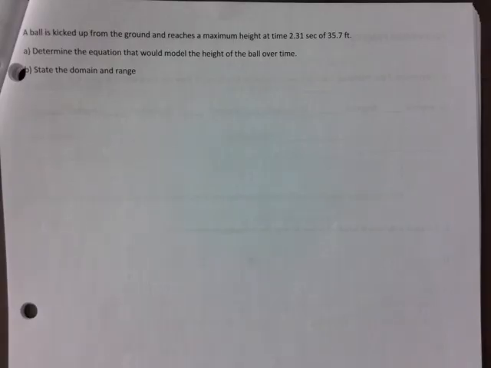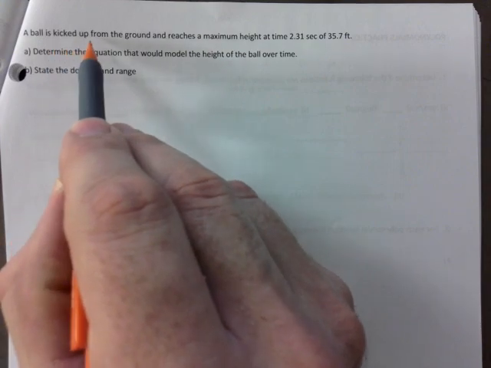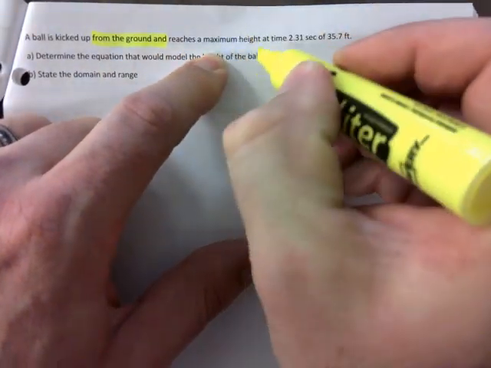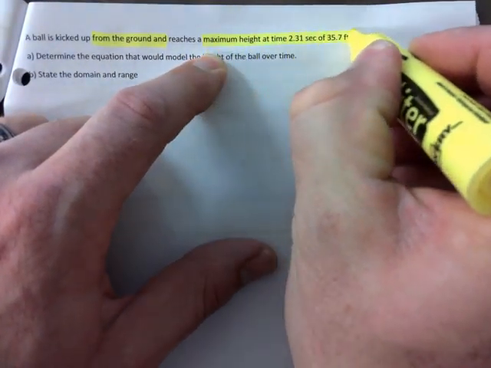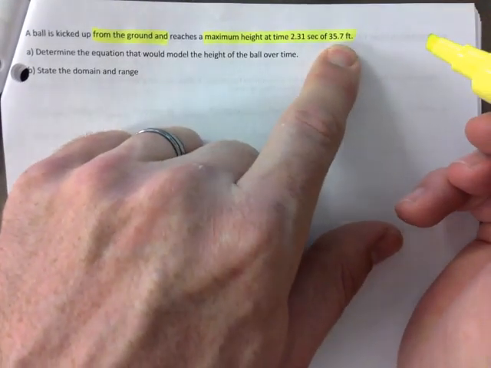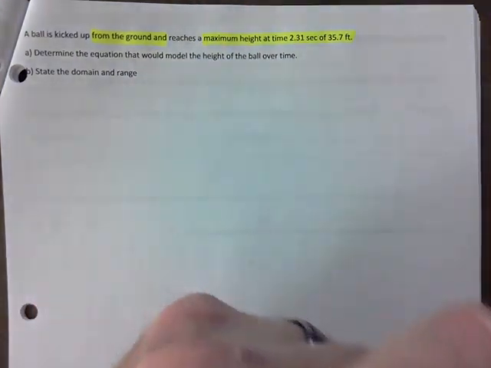So basically, we'll just focus on determining the equation. We're not going to graph or anything. Not I won't, at least. So this particular example: a ball is kicked up from the ground, reaches a maximum height of 35.7 feet at a time of 2.31 seconds. Determine the equation that would model the height of the ball over time.